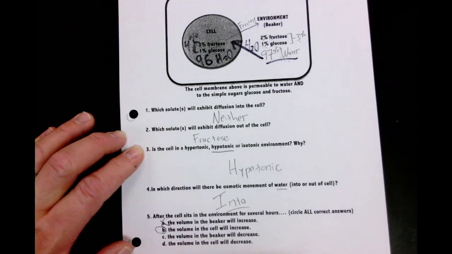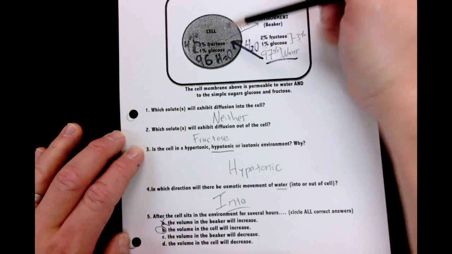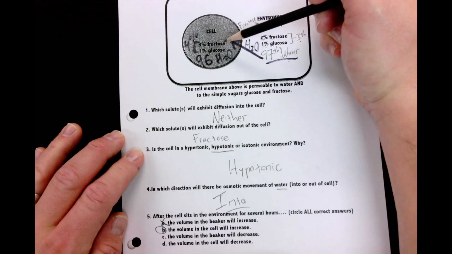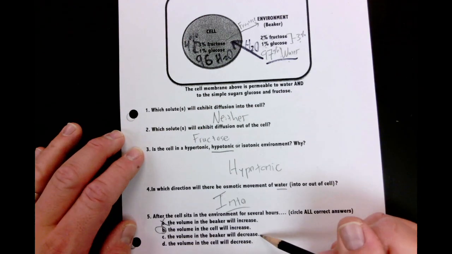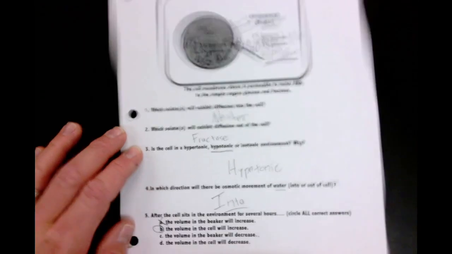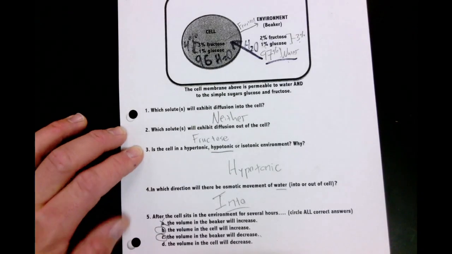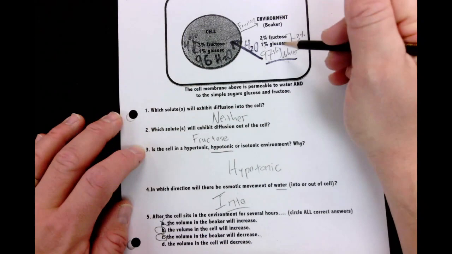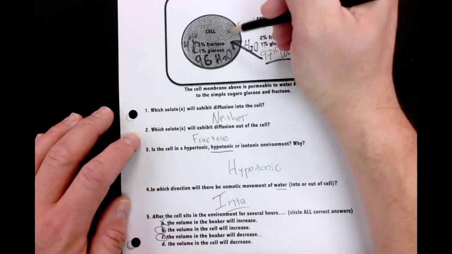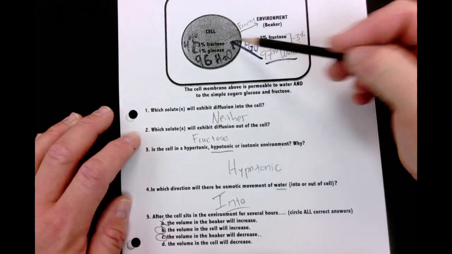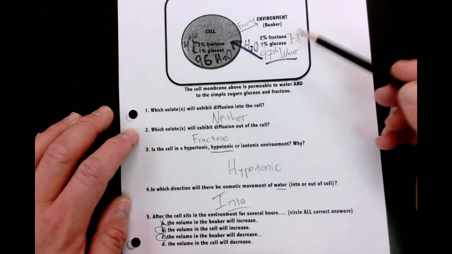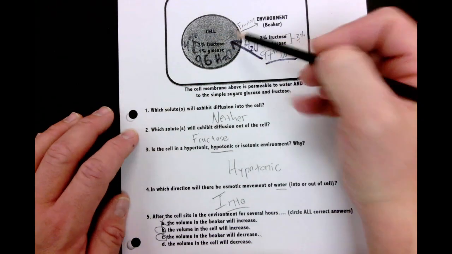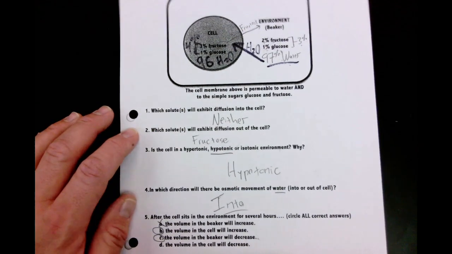Yes, because the cell is gaining water from the environment, its volume will increase. Volume in the beaker will decrease. Also, yes, because the beaker is losing water to the cell. So if you were to remove the cell, the volume of the beaker, its amount of water, would actually be less than what you started with, because that cell absorbed some of the water.